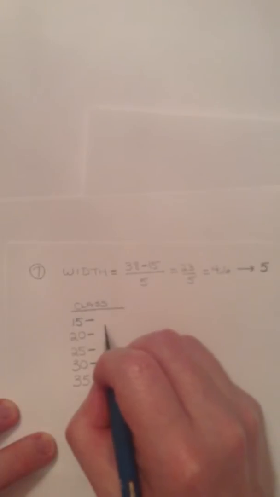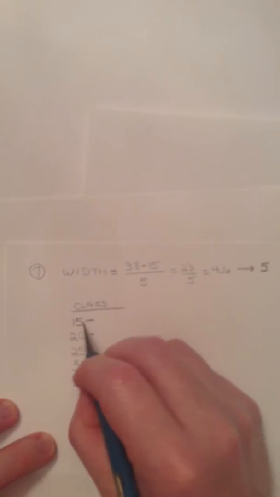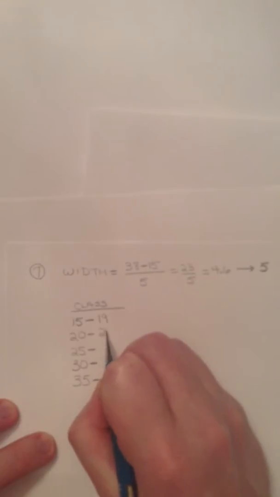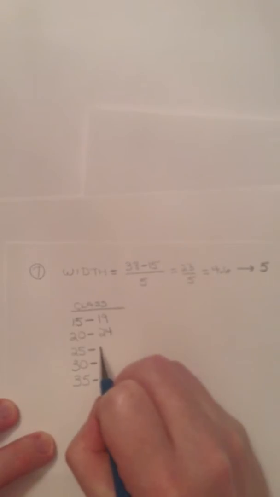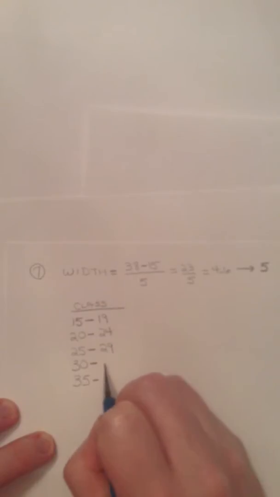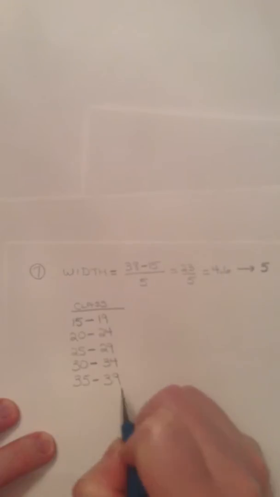And as for the upper class limits, each integral value can belong to only one class. So the highest number that can possibly belong in the first class is going to be 19. And again, maintaining a width of 5, we're going to add 5 as we go from one upper class limit to the next. And so from 15 to 19 all the way to 35 to 39, these are going to be our 5 classes.